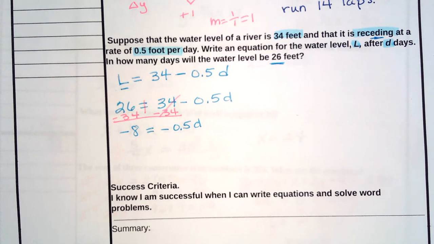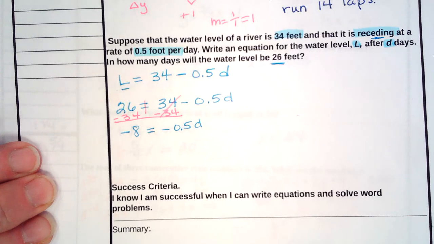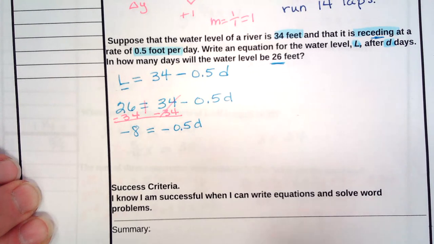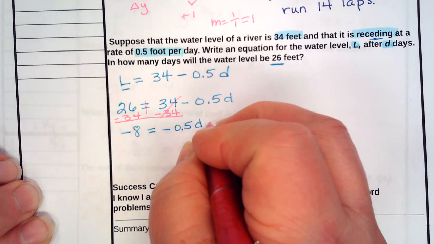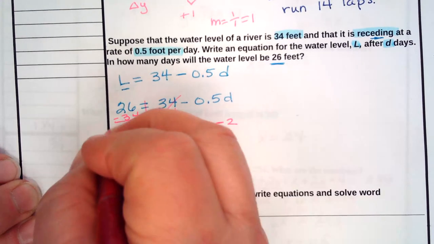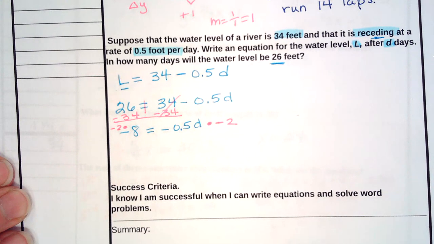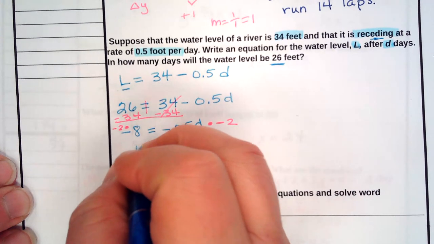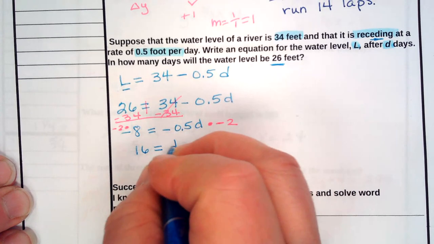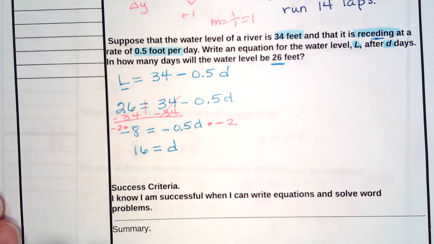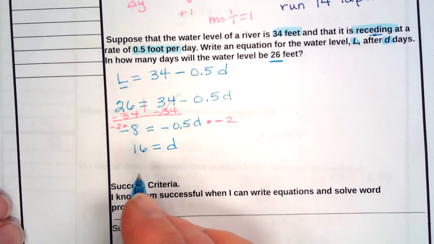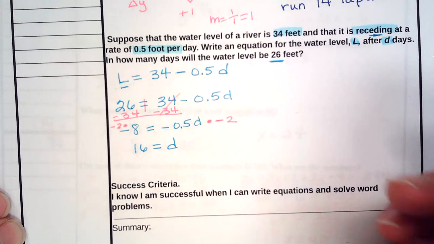We don't divide by a fraction, we multiply by its reciprocal. So, what is the reciprocal of 1/2? 1 over 2, flip it over, becomes 2 over 1. So I'm going to multiply by -2 on both sides. Okay, -2 times -8 is positive 16, is equal to D. What does it mean? In 16 days, the water level will be 26 feet.